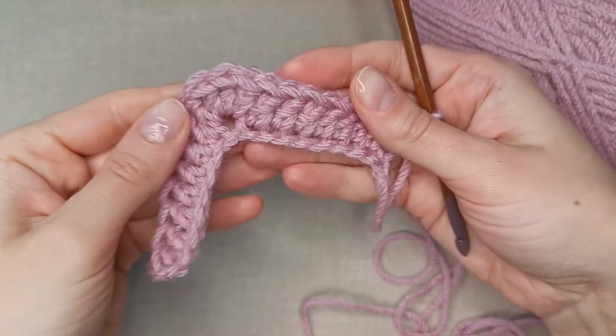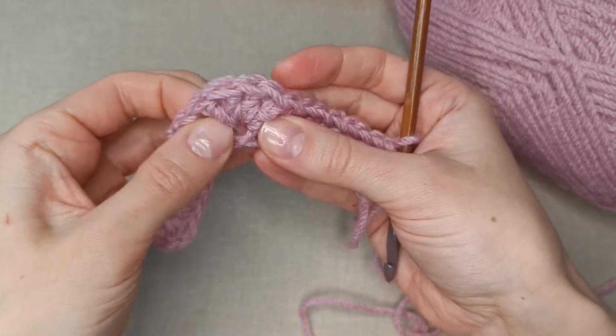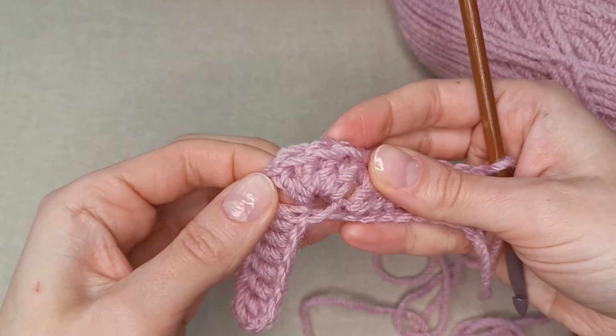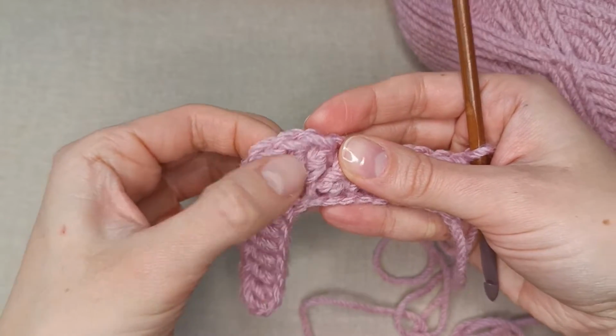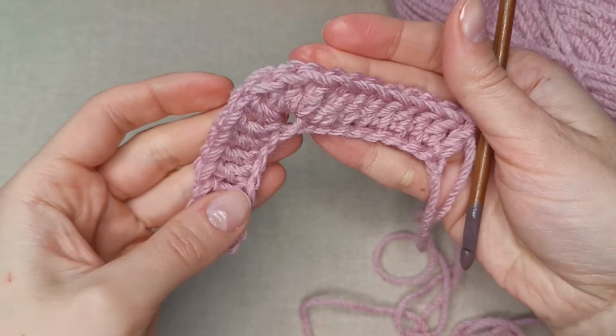Increasing is basically making 2 or more stitches in one. We increase in zigzag patterns, when we work in the round, when we shape amigurumi, and in many other situations.